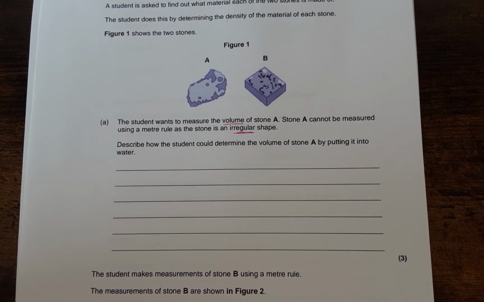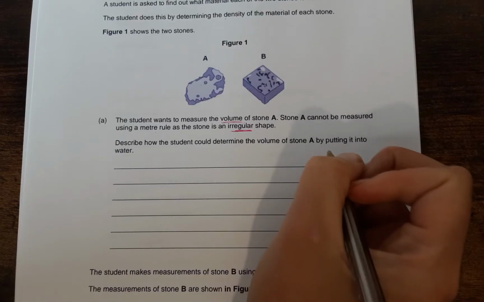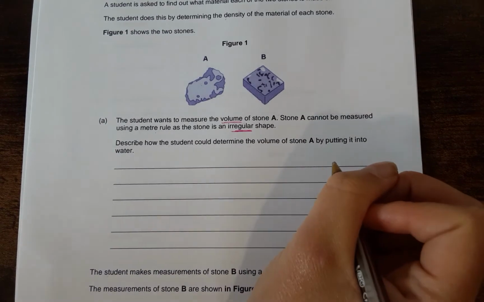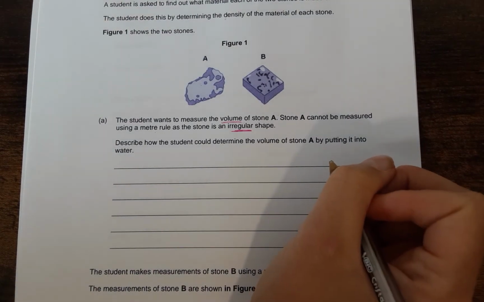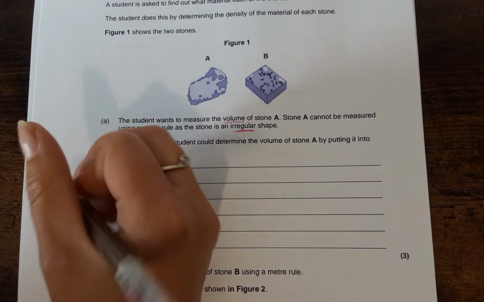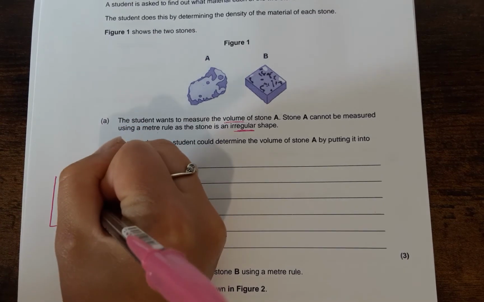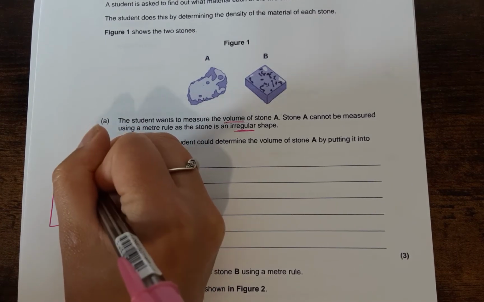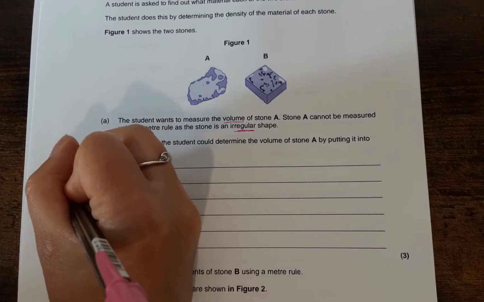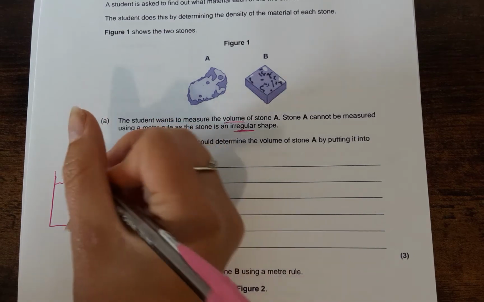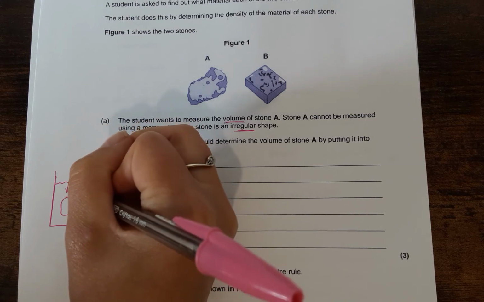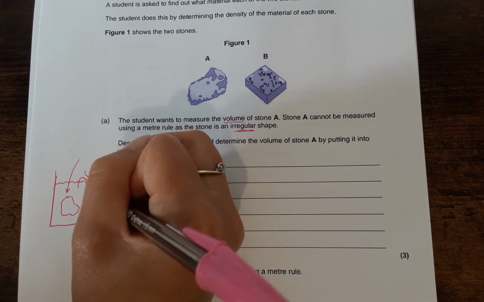Describe how the student could determine the volume of stone A by putting it in water. So it's giving you a little bit of a hint here that you need to use water. This should remind you of the density required practical where you have a displacement can or a Eureka can. You fill this with water up to the base of the spout, and then when you put your irregular shaped object inside, it pushes the water up and down the spout.